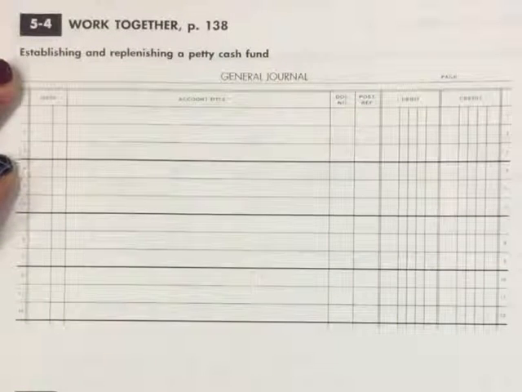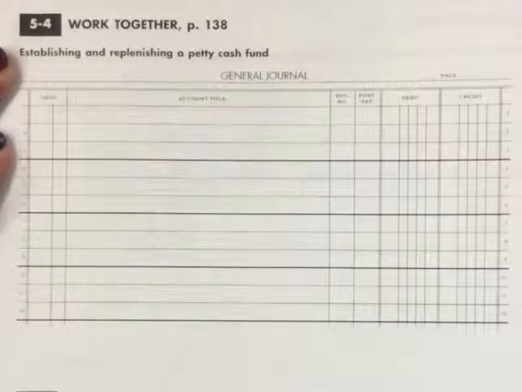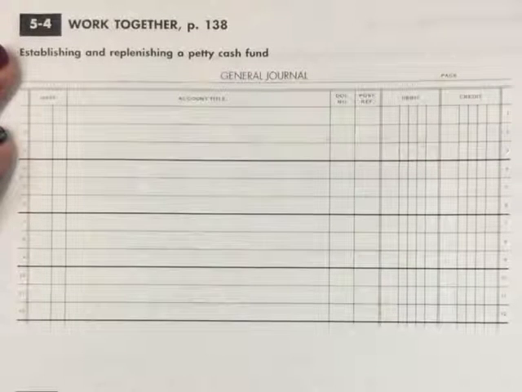This video is for 5-4, Work Together. Our instructions are on page 138 in our textbook. It says, write the answers to this problem in the working papers. Your instructor will guide you through the following example.